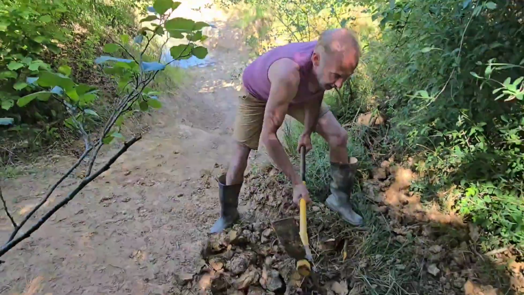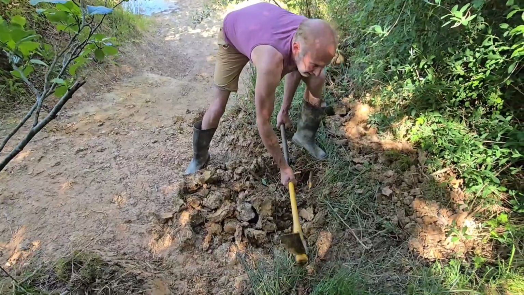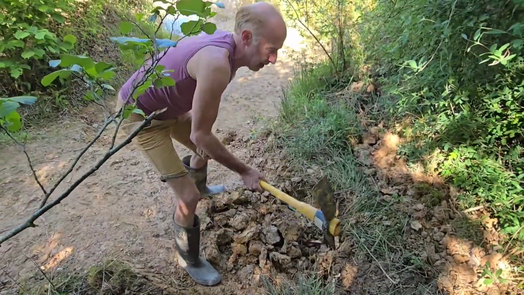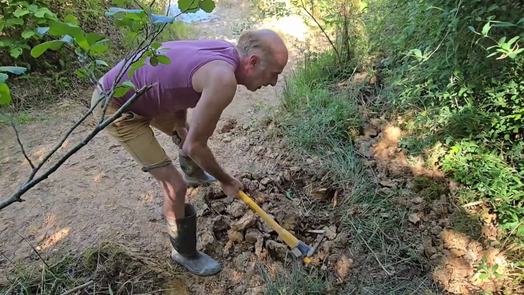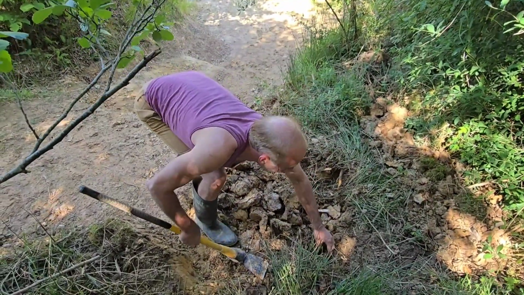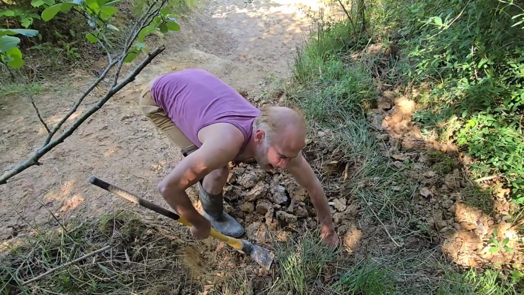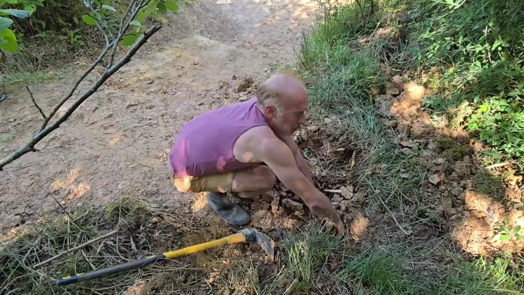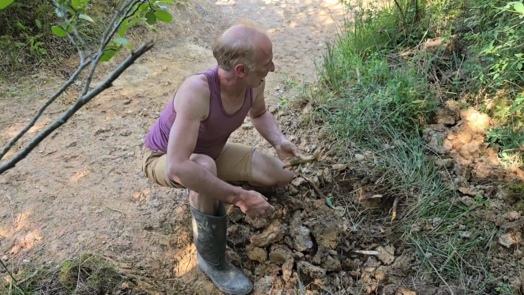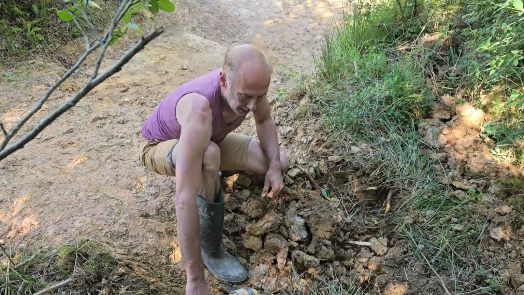So another little bit of it there. Missed. Nearly there. And wrong way. That's why it doesn't cut. This way, sideways on. And I think I got it. It's embedded into the ground now. Bit of a wiggle. There we are. That's really good. So the mattock cuts roots really well.